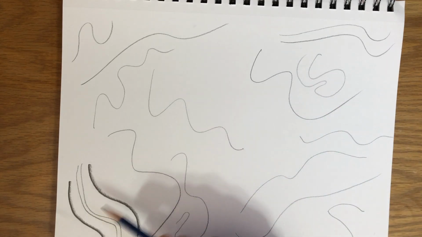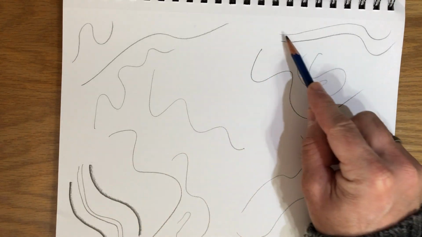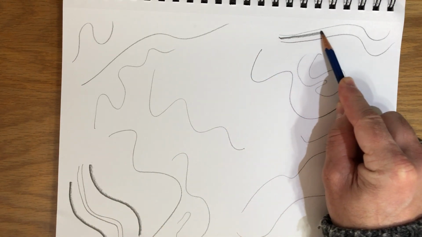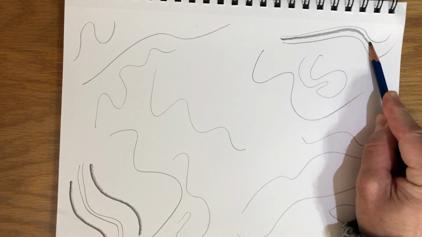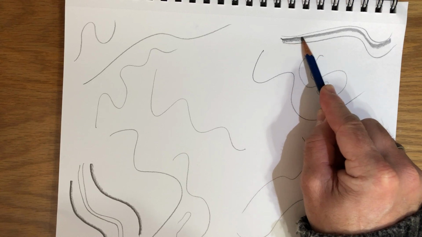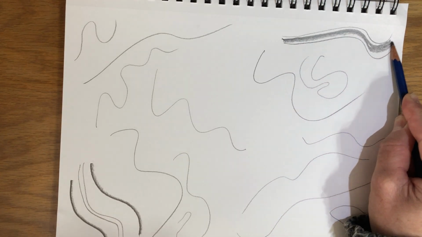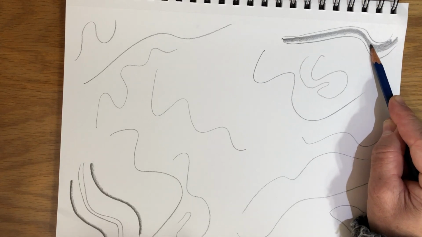And then up here, I'll do the same thing, but I'm going to put it inside instead of outside this space. So we'll go and make a thick line right there. And then right next to it, or maybe almost on top of it, a second thick line. Maybe they're indistinguishable.